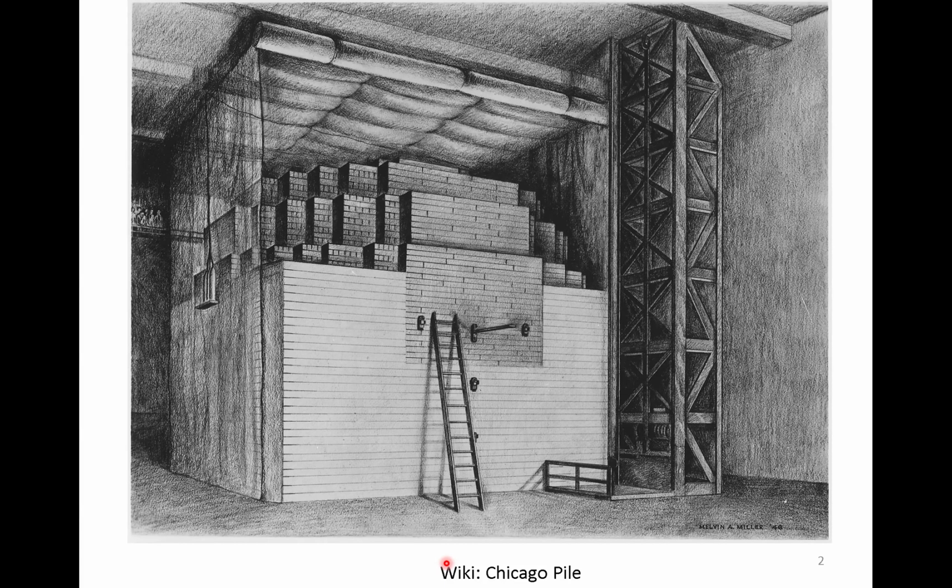So Chicago pile had to be assembled in a rather limited amount of time because there was a race to develop an atomic bomb during World War II. So the race was against the German scientists who were also trying to have a similar program.